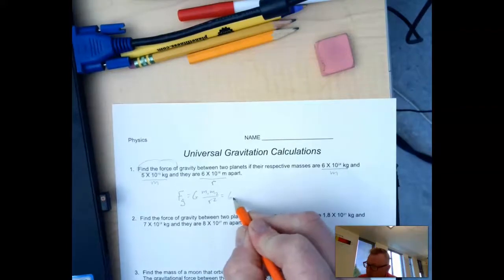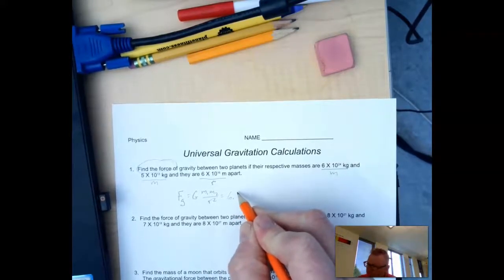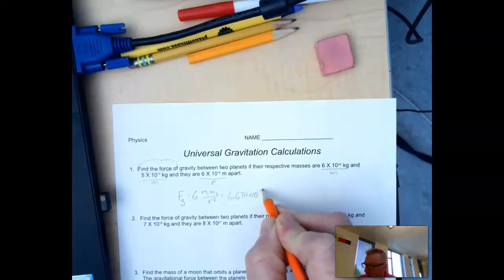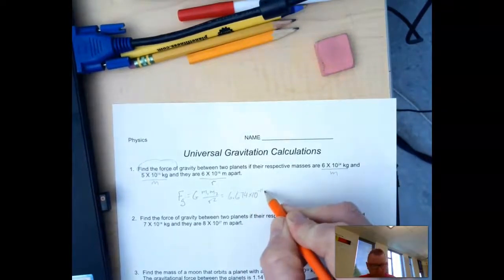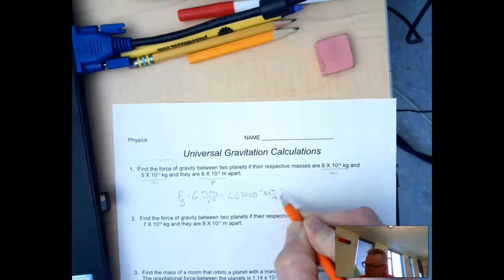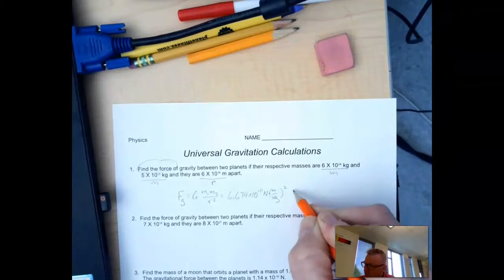Value for big G, 6.674 times 10 to the minus 11th, just look on my sheet, right? And those are newton meters per kilogram, and that's squared, right?